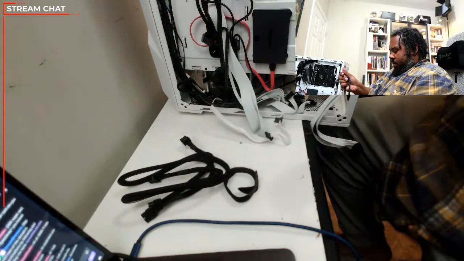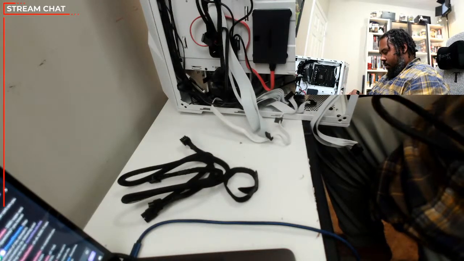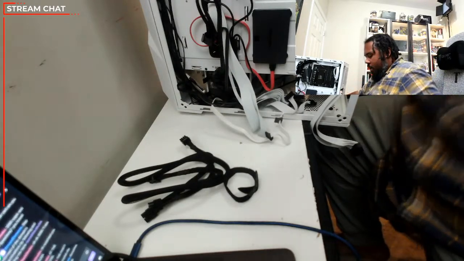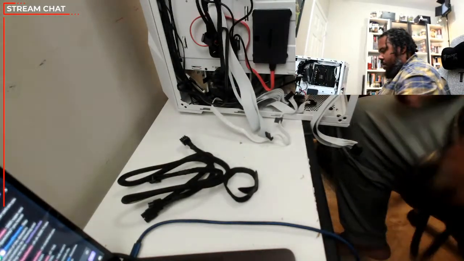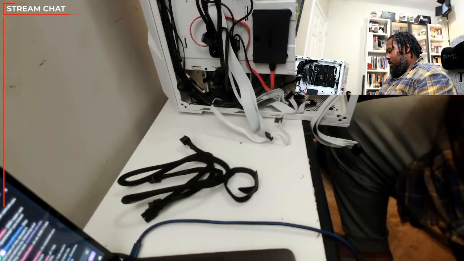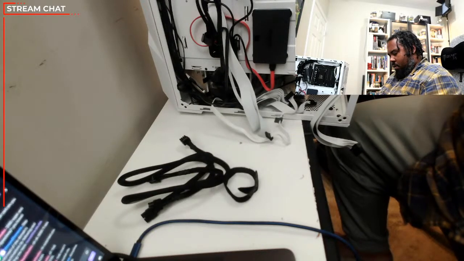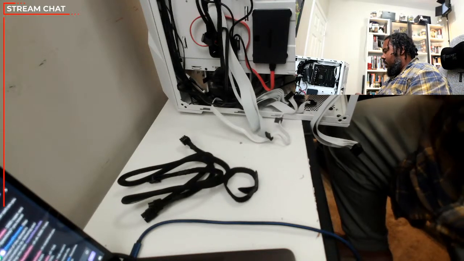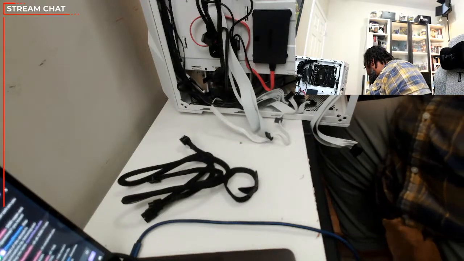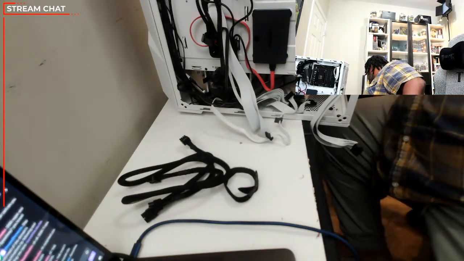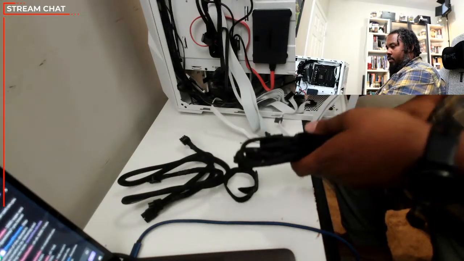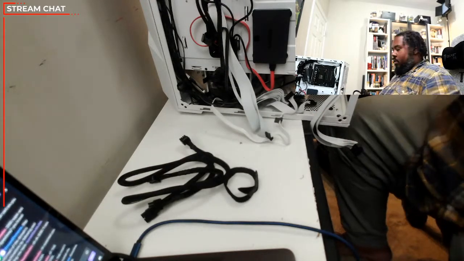CPU cables. VGA 8 pins. One VGA 8 pin. VGA 8 pin. These are SATAs. These are SATA cables. So these can go to later.